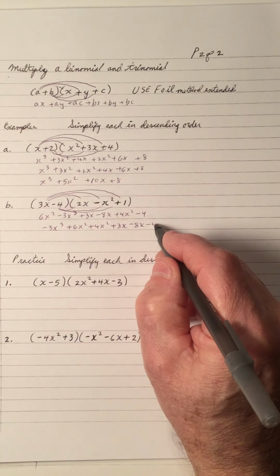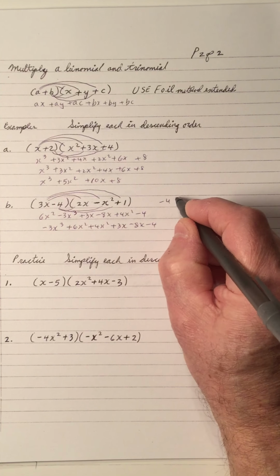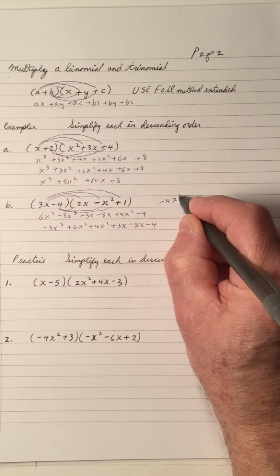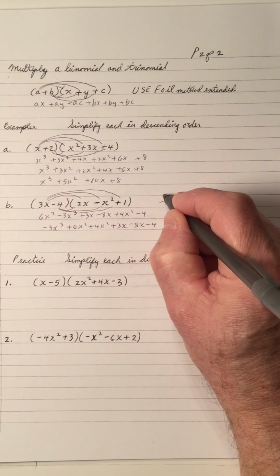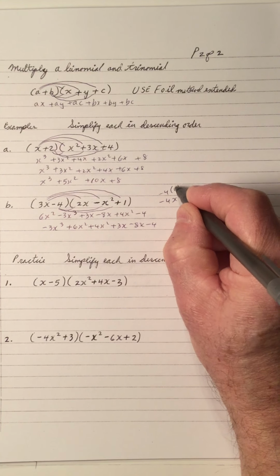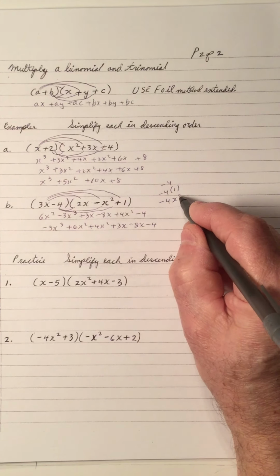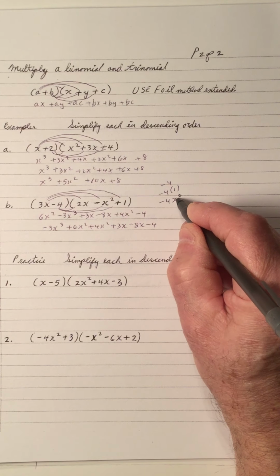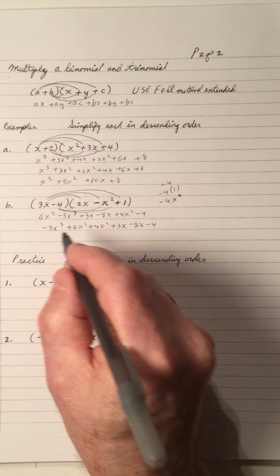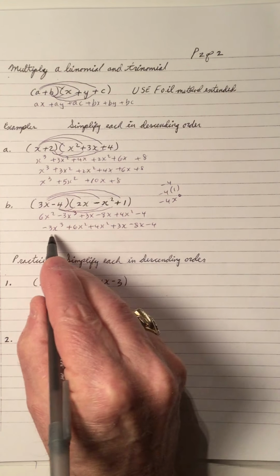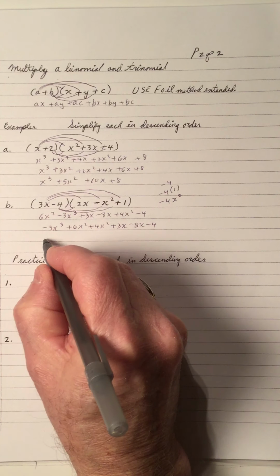And you know, or should know, that a negative 4 is the same as negative 4x to the 0. And x to the 0 is a 1, so that's why the negative 4 is on the right, because of the 0 exponent of the x. And we're going to add like terms, so let's go back to this one. So we have 1x cubed.